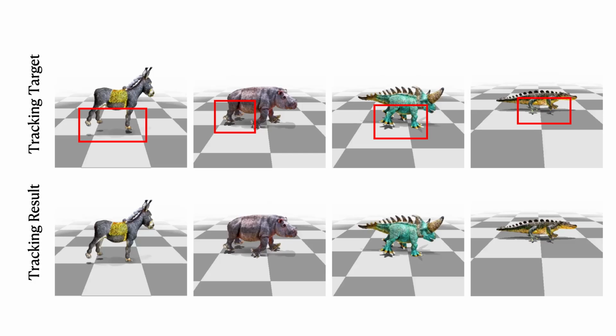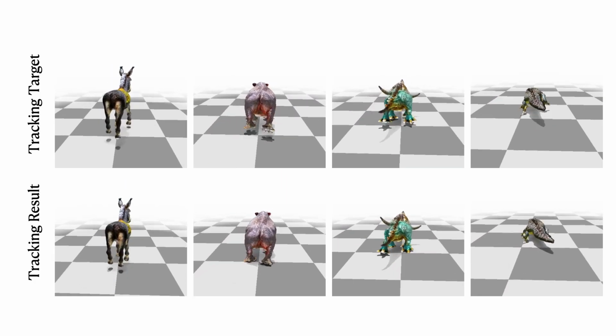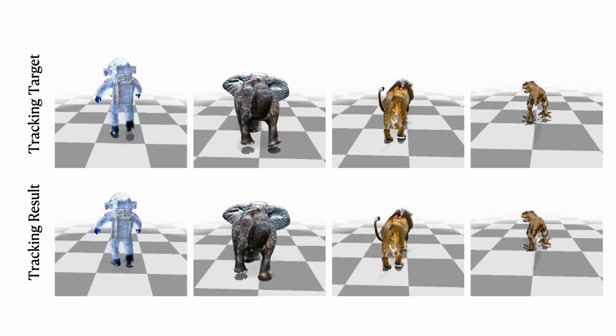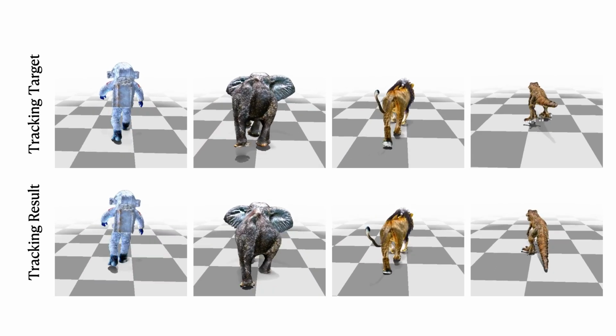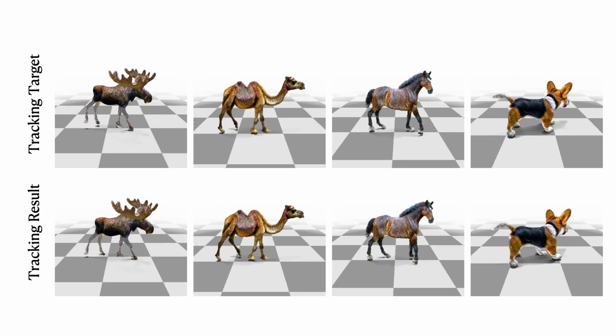Here we show physics-based motion tracking results. The floating issue in synthesized motion is resolved by gravity. When viewed from the back, the foot skating issue in the synthesized motion is resolved through frictional contact. Here are more examples.